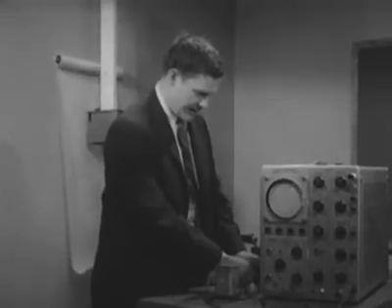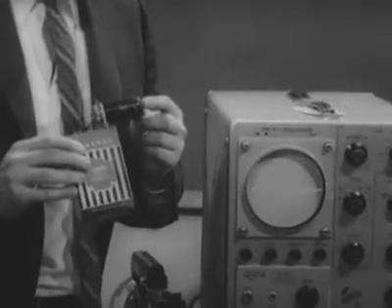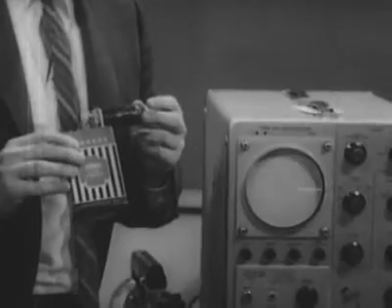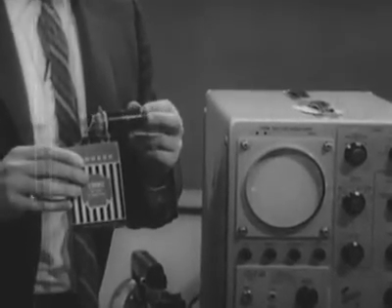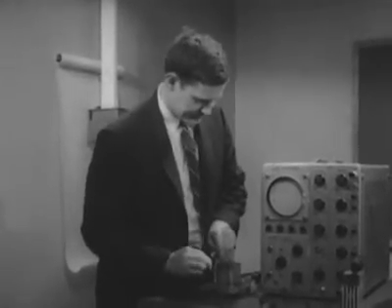To do this, I connect up a photoelectric cell of this sort. You can buy one of these for $2 or so at your local radio supply house, and here it's connected up to a battery and so on. Now let me connect it to the scope.